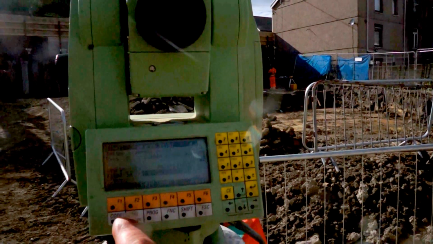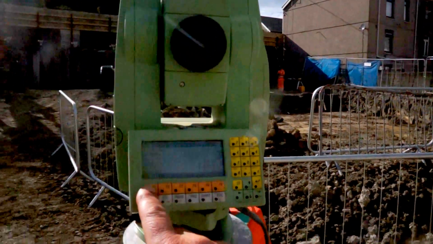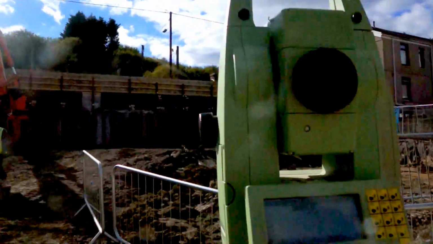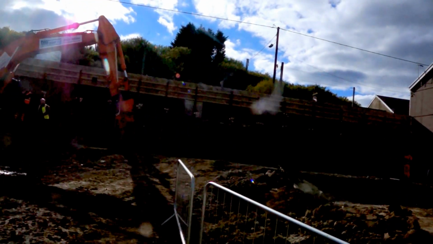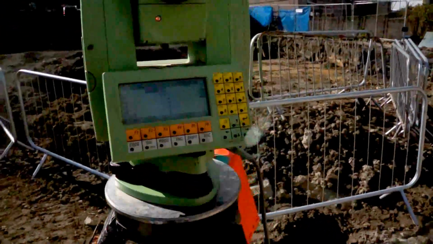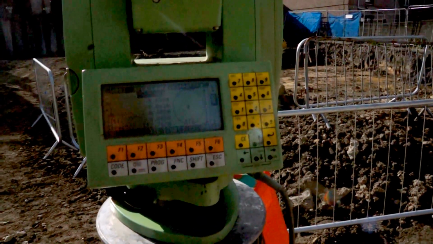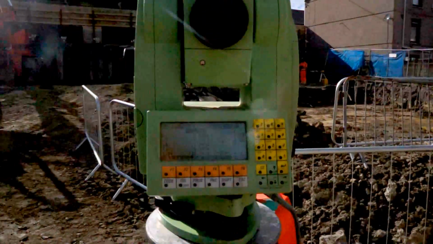Going to point number 16, and we're going to stake point number 16 out. I'm going to do the slight adjustment needed to figure out if there's any movement. This is displaying the results for point 16. We've got a 5 millimeter movement into the site, and we've also got a 5 millimeter drop in level.